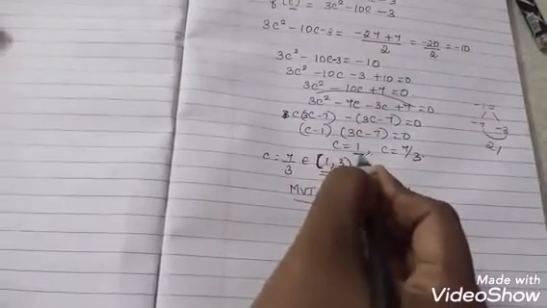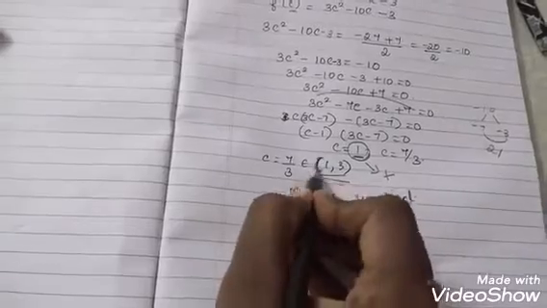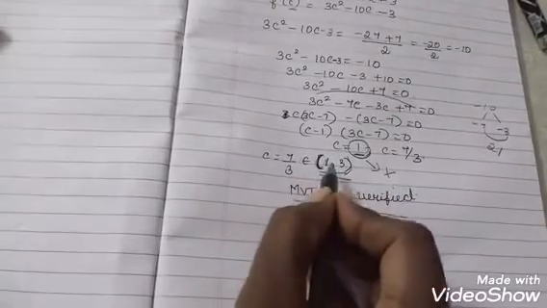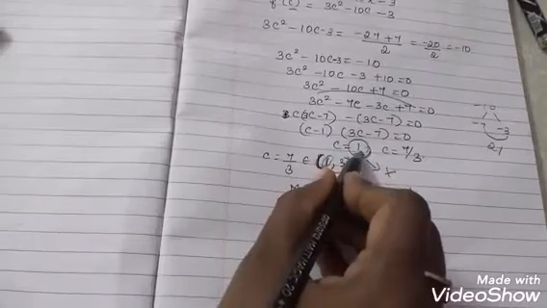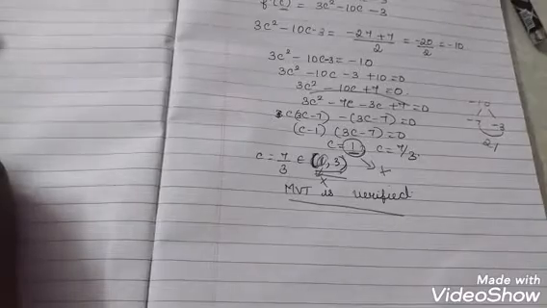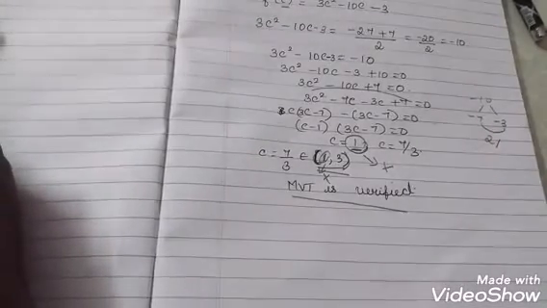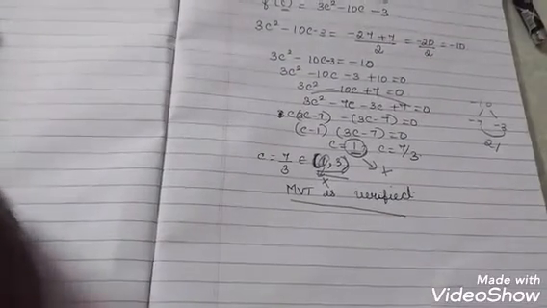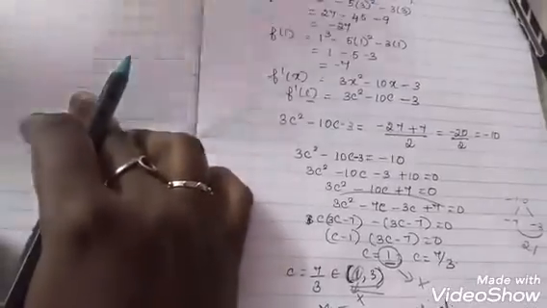See here, c is equal to 1 is not possible. What is the reason? It's open interval 1 comma 3. So 1 will be excluded in this case. So c equal to 1 is not valid here. Only c is equal to 7 by 3. So here in this case, what is 7 by 3? 7 by 3 will be approximately around 2 point something here. Therefore, I can say that mean value theorem is verified. You understood? Okay, so again, just a glimpse of whatever I taught you now here.